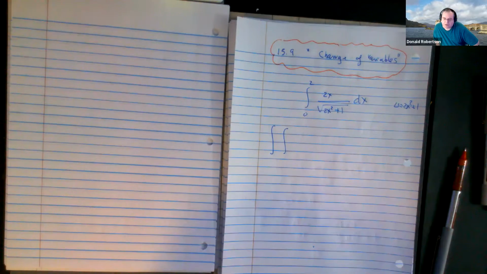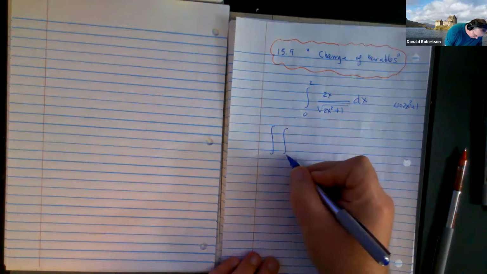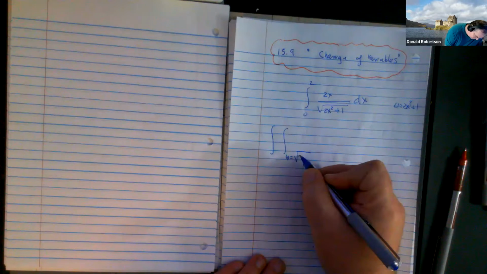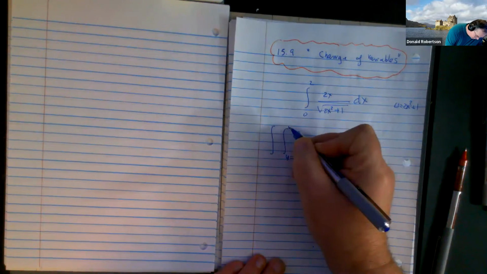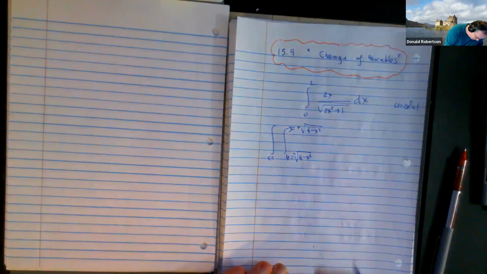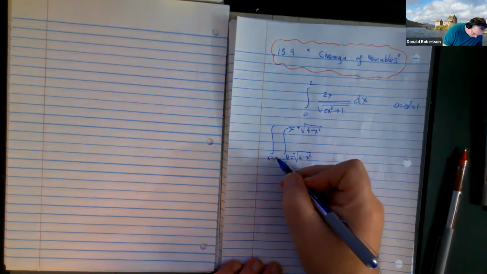But when you do double integrals, how do they work? Well, imagine that you had y equals minus the square root of 4 take away x squared, and y equals plus the square root of 4 take away x squared. And the x went from, say, 0 to 2.